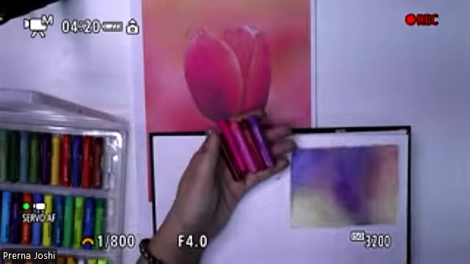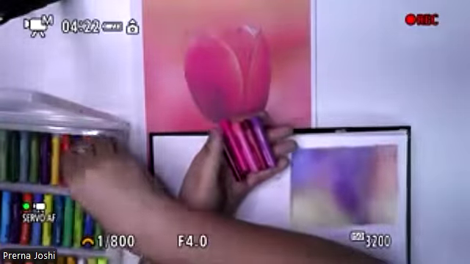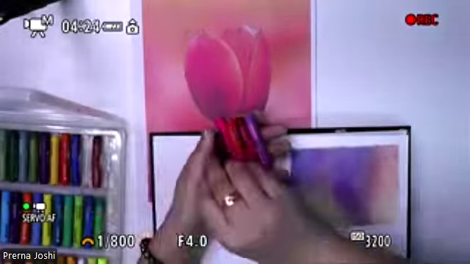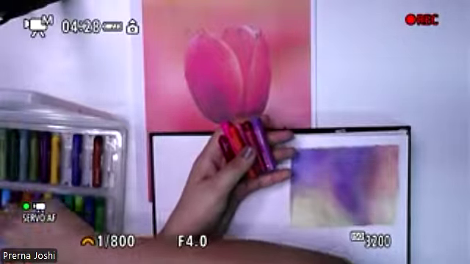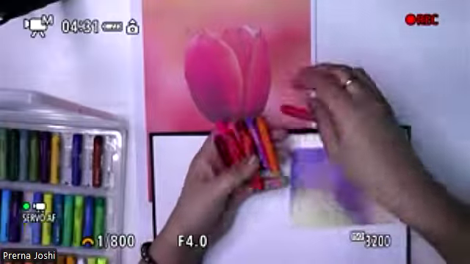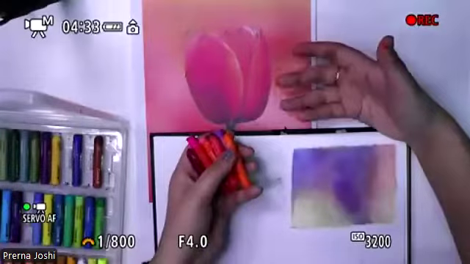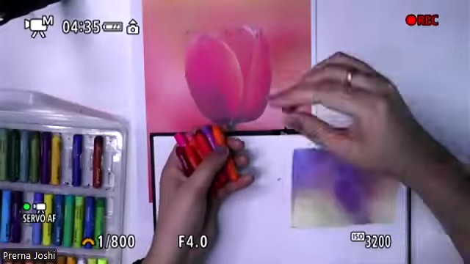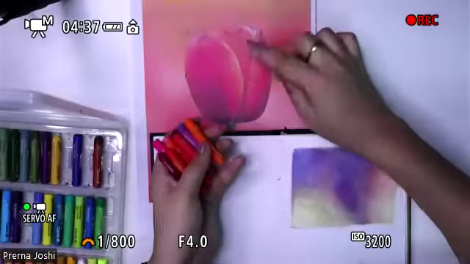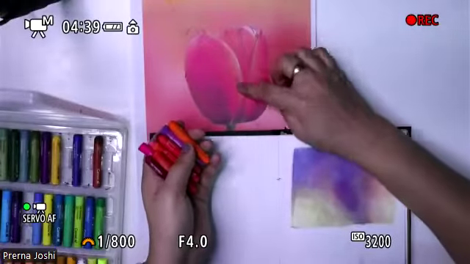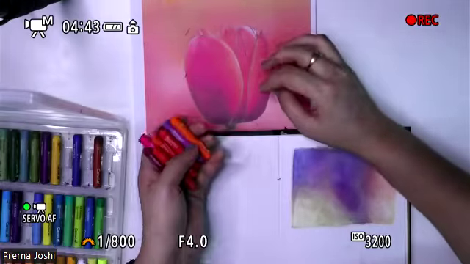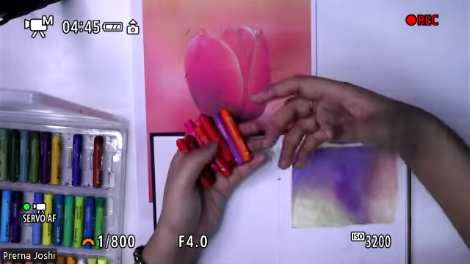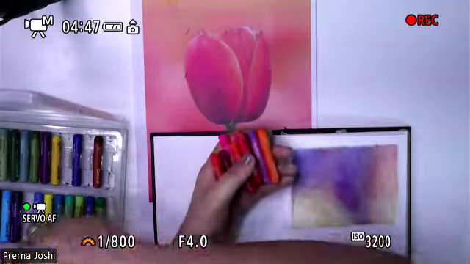Now I'm going to pick reds, orangish kinds of tones, and also keep checking your reference image. See what colors are visible. Sometimes you will see yellow, sometimes orange, sometimes a different type of red, or tones like maroon. So accordingly, you pick the colors.